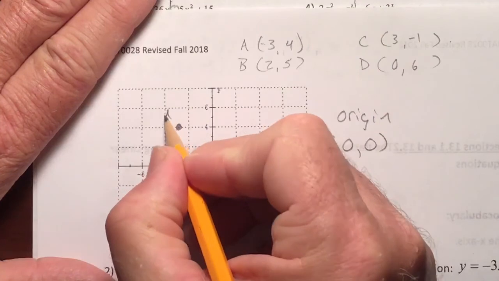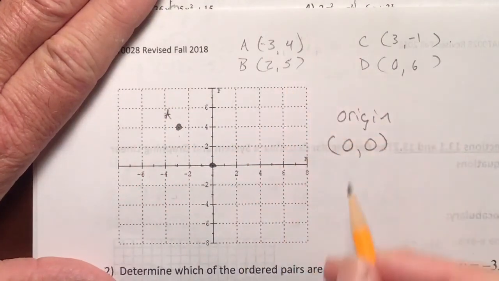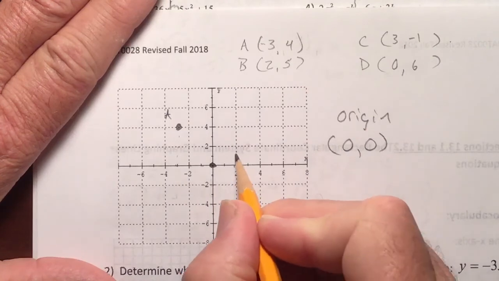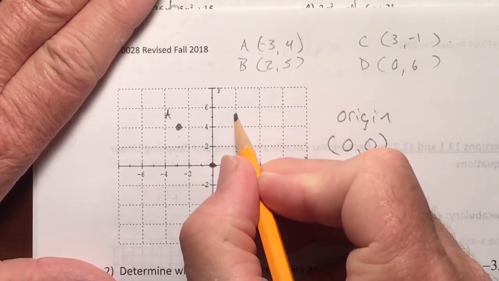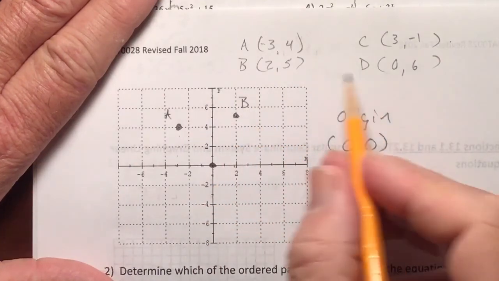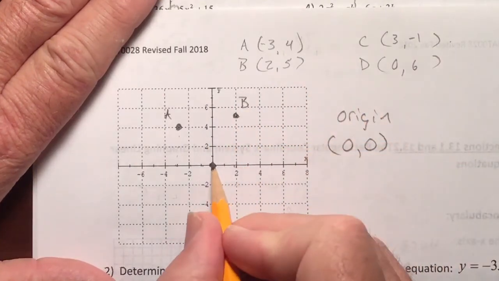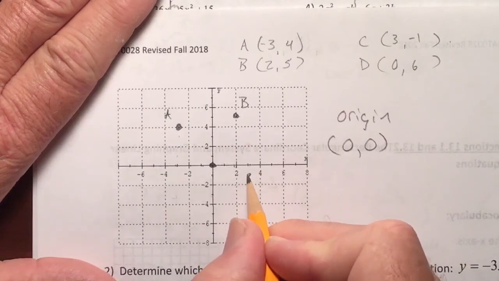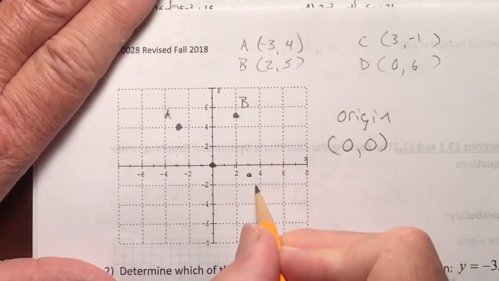So this is point A. Point B is 2, 5. So you go over to 2, and then you go up to 5, which is about right there, and you plot your point. For C, start at the origin, go over to 3. We're going to go down to -1, and this will be C.